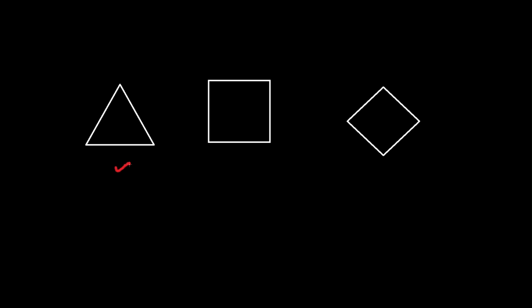This is a triangle. The basic polygon we all know, a polygon with 1, 2 and 3 sides. This is a quadrilateral. What is a quadrilateral? Quadrilateral is a polygon with 1, 2, 3, 4 sides. Tri means 3, quad means 4. What are these numbers?